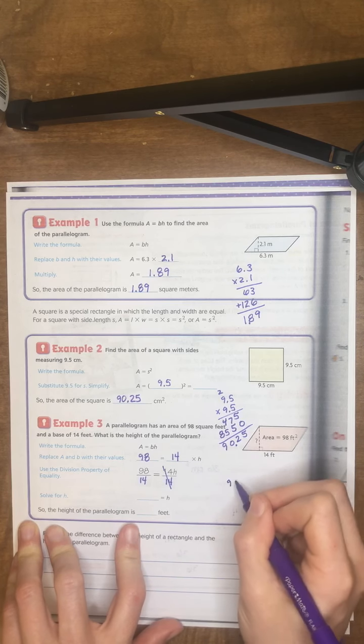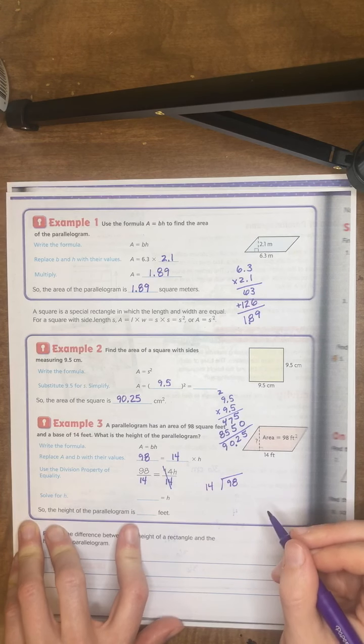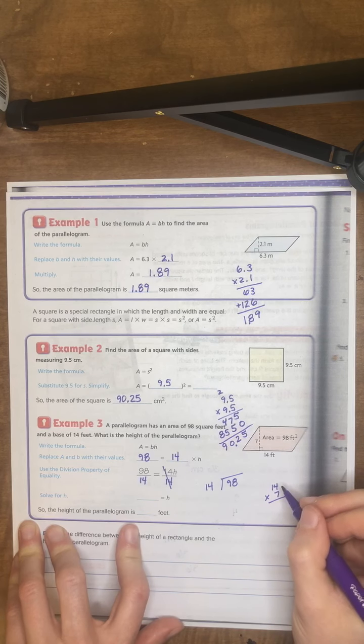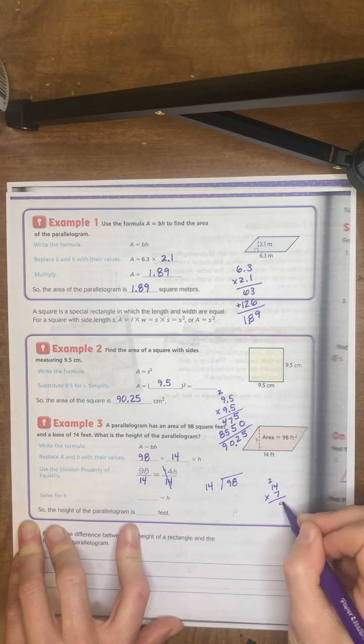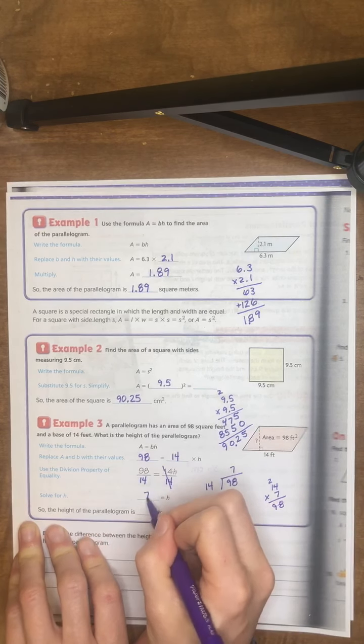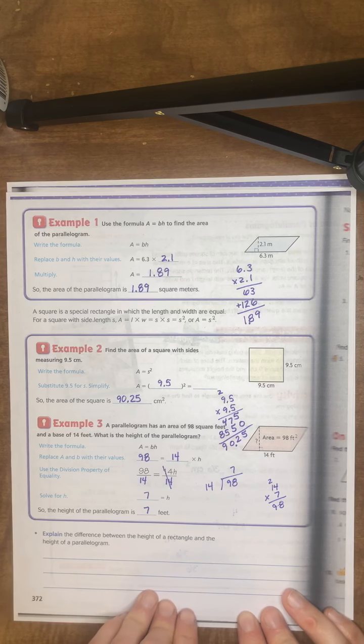And again, didn't figure this out beforehand, so I'm trying to think what multiplied by 14 gives you 98. Let's see here. 7, we got 98. Yeah, so we got 7. So the height is 7 feet. And again, you can use the calculator.